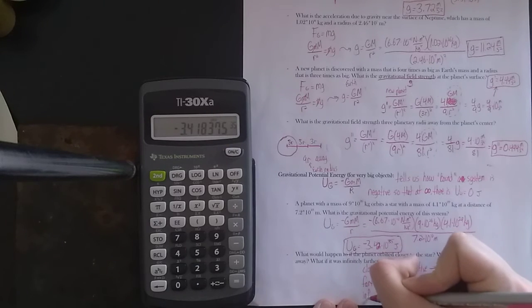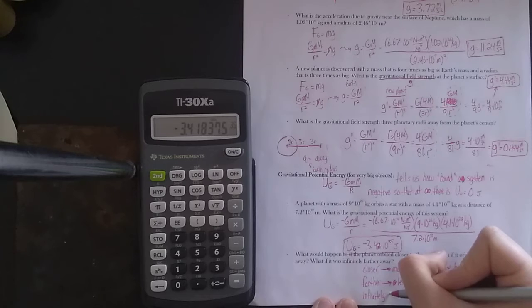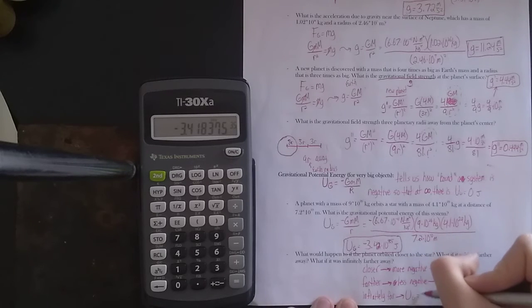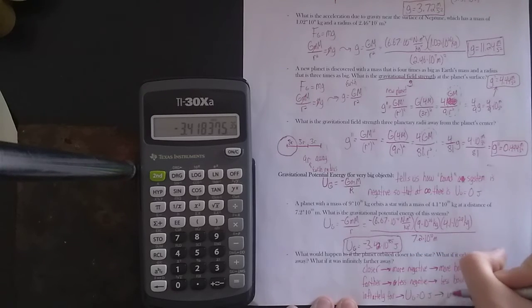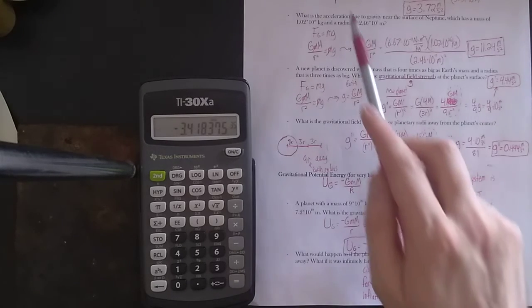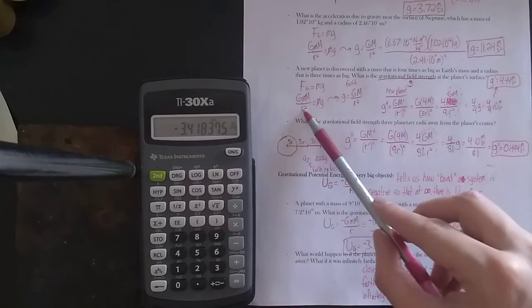And if it's infinitely far away, then the gravitational potential energy is 0 joules, and we would call this unbound. It's basically not even interacting if it's infinitely far away, and that kind of makes sense, okay? Then the force would end up being 0 as well.